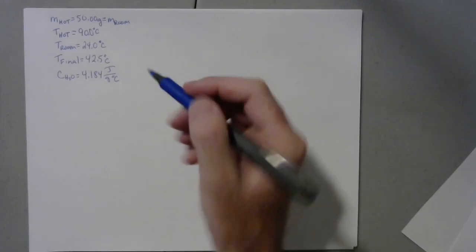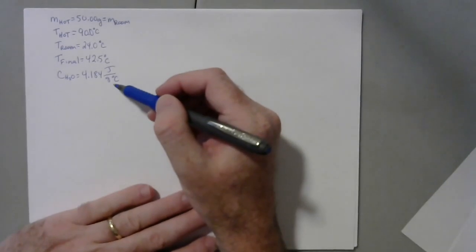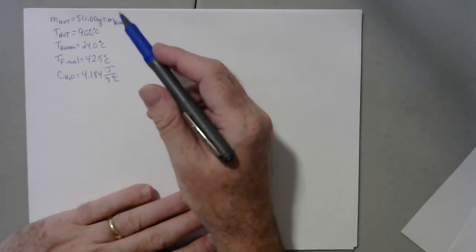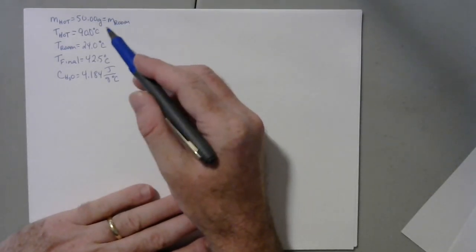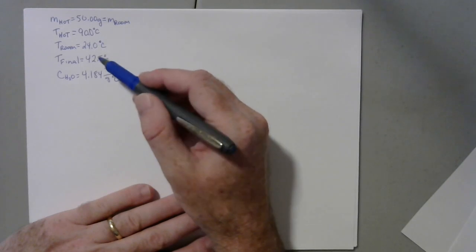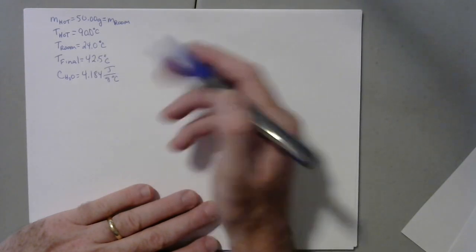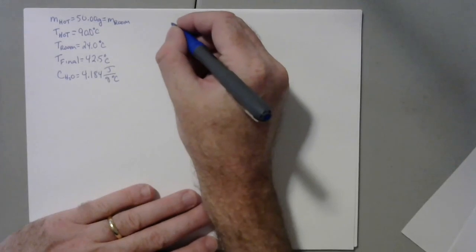All right, let's take a look at this problem. I've transferred all the information from the problem. We got the masses of the hot and the room temperature water, the final temperature, and the specific heat of water. We need those delta T's.